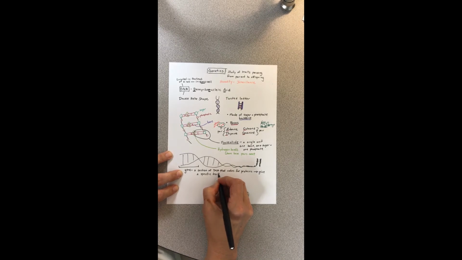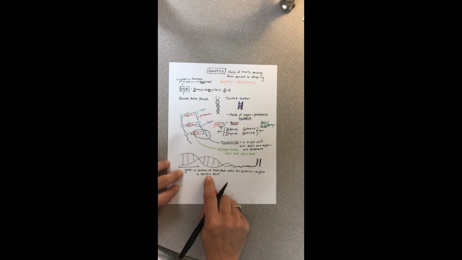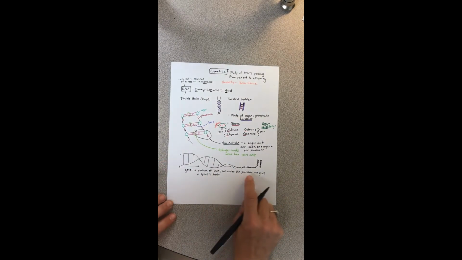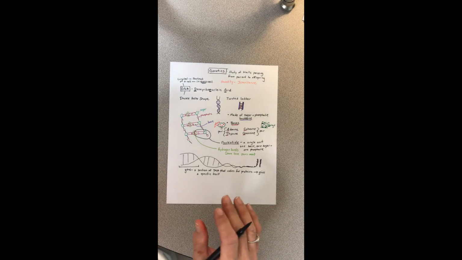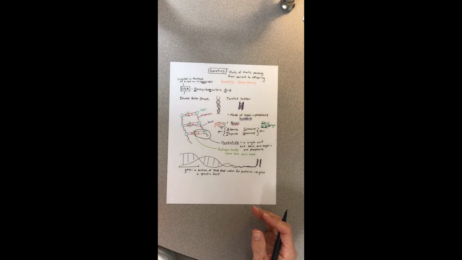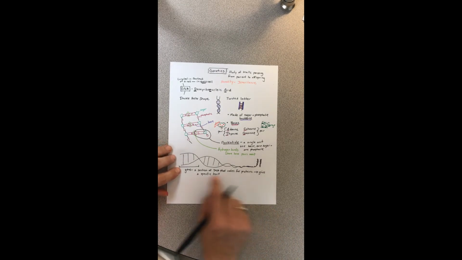So it is a section of DNA that codes for a specific trait. I'm including that it codes for a protein for that specific trait, or a group of proteins, because that is actually what DNA does, and that's how traits are manifested in the body and in the organism, through these proteins that are coded for by the gene.